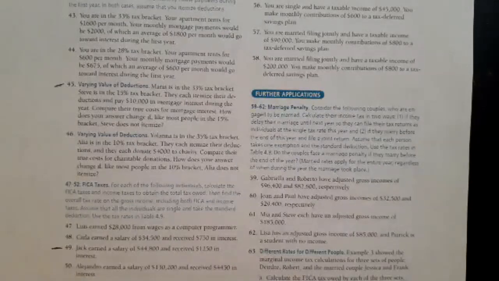And so what they're trying to do is to get you to compare the true cost of this mortgage payment. I know what they're trying to do here. I don't feel like wasting a whole lot of time on this problem, to be honest.